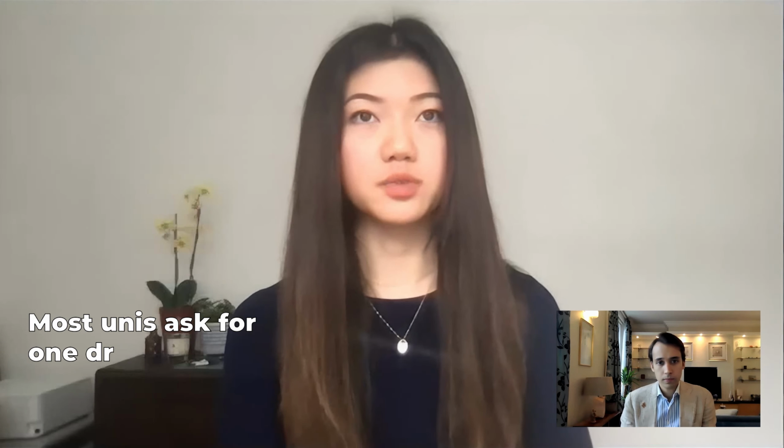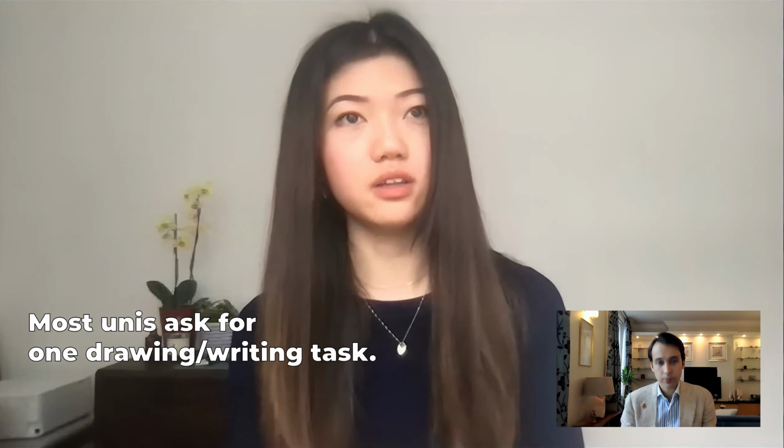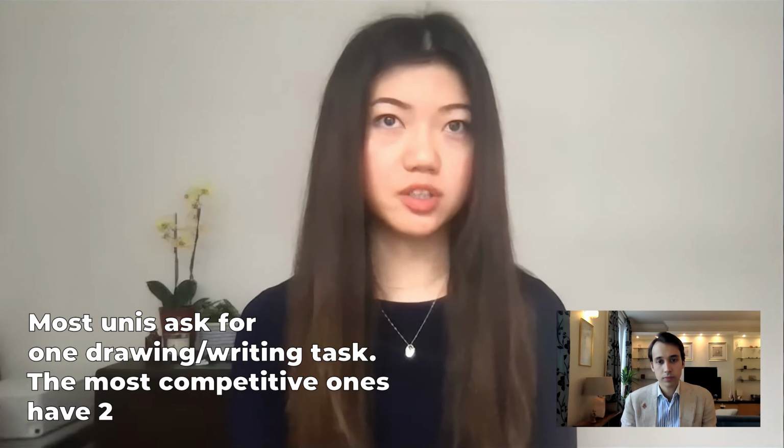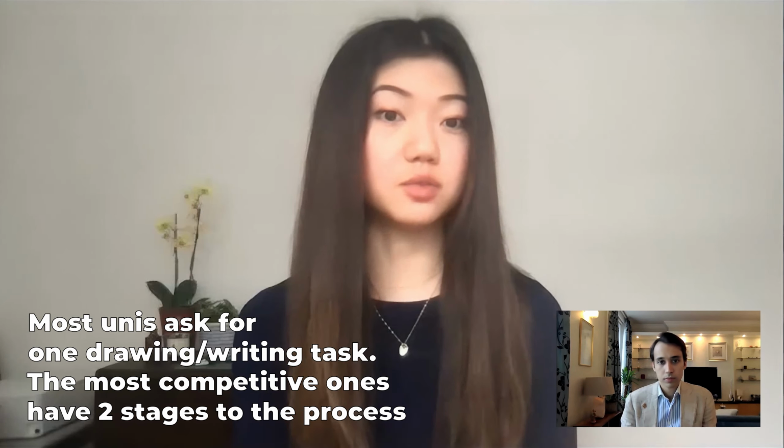Right, so this stage 2 at the Bartlett, which is the presentation of portfolio at UCL, is pretty much stage 1 at other universities that do not have this drawing task. Yeah. Most universities will ask for one task, but the Bartlett or Cambridge, because they're a bit more competitive, will ask for these two separate things to submit. Okay. And how do you put it together?